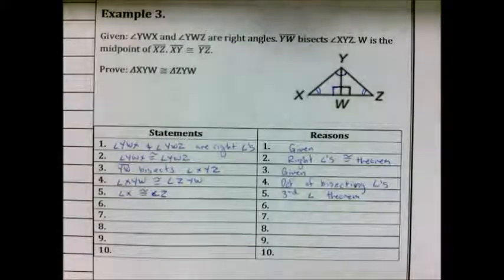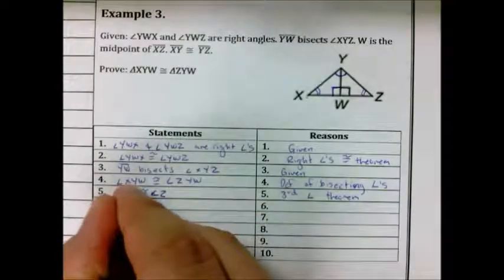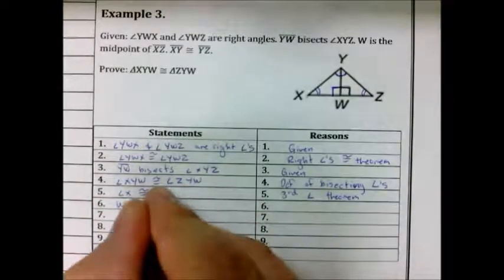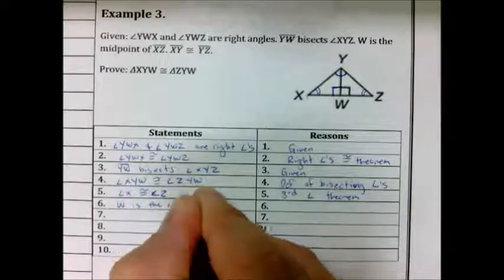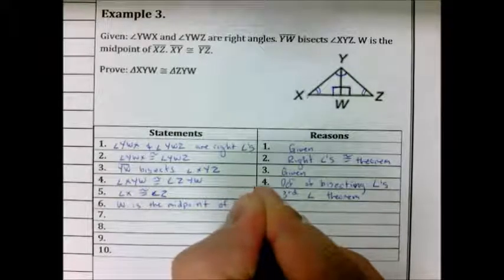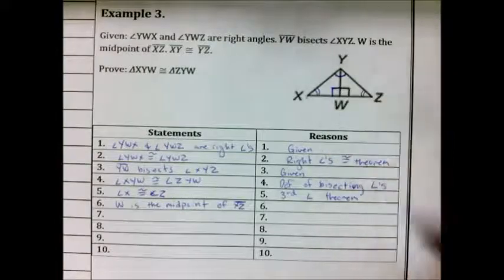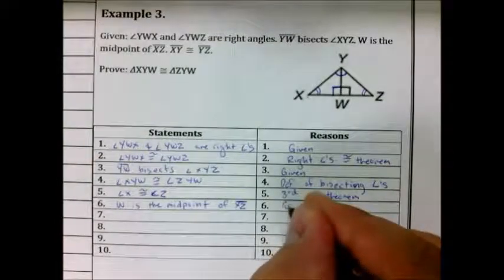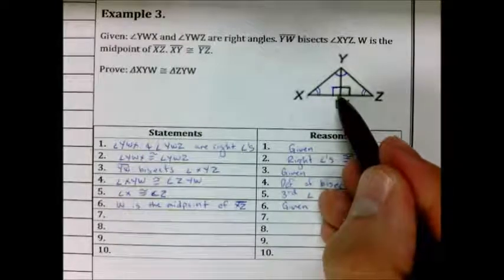So let's shift gears now. Let's talk about what we know about lengths. The next given that we were given is that W is the midpoint of XZ. If W is the midpoint of XZ, then we know that XW has to be congruent to ZW.